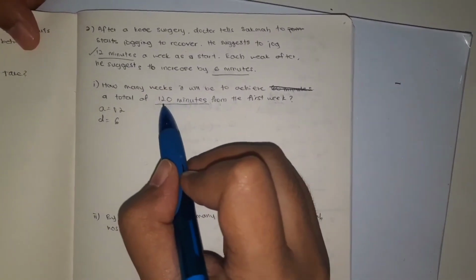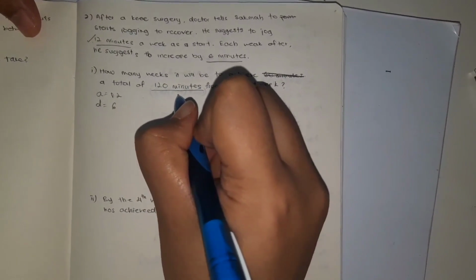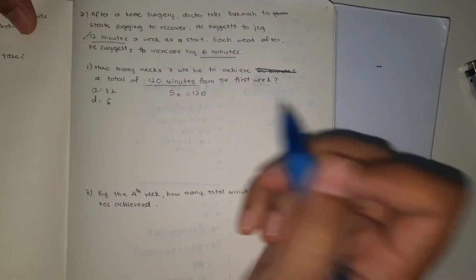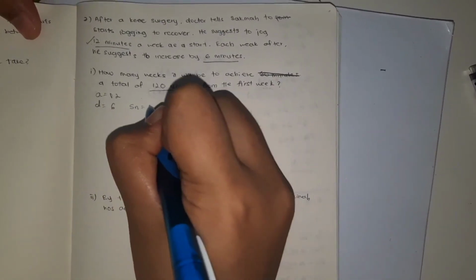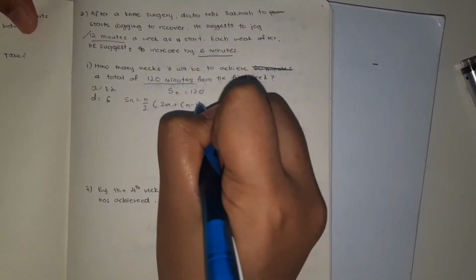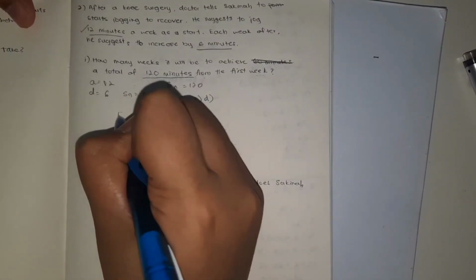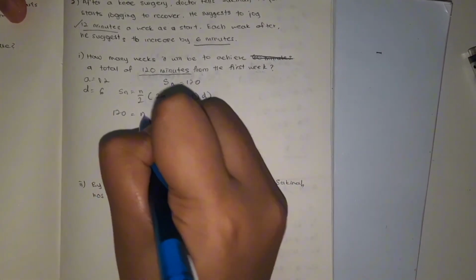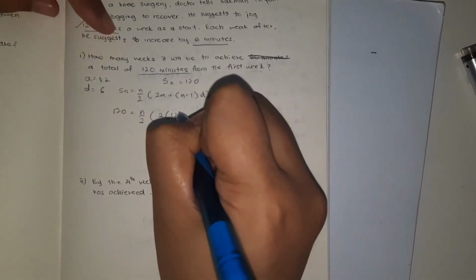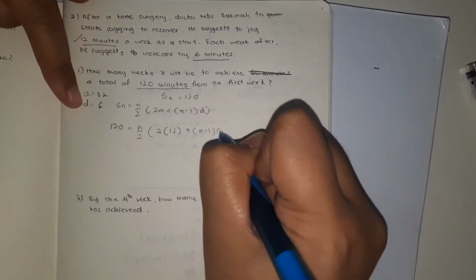To find the sum of 120 minutes, we use Sn equals 120. So the formula of Sn is n over 2 in bracket 2a plus n minus 1 in bracket d. Okay. So 120 equals n over 2, 2a is 12 plus n minus 1, d is 6.